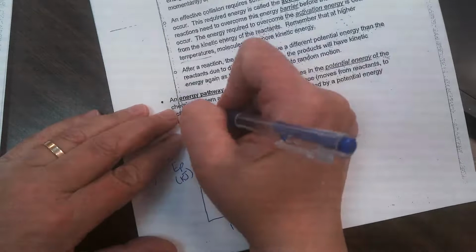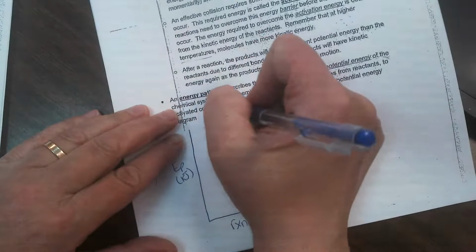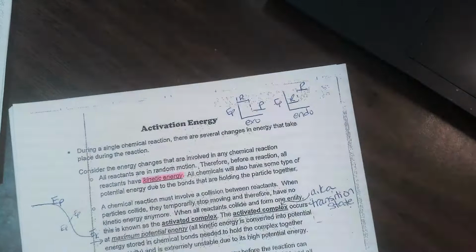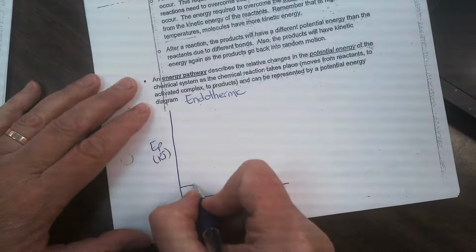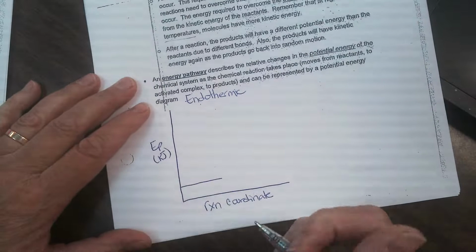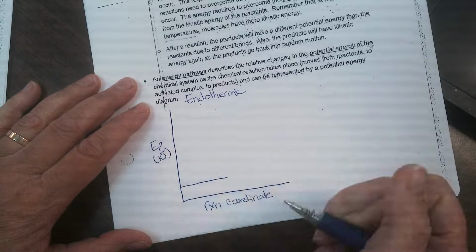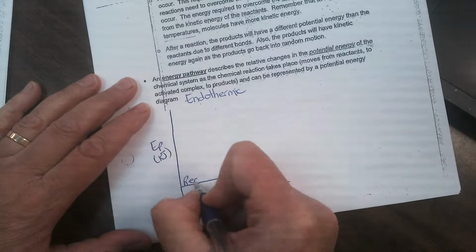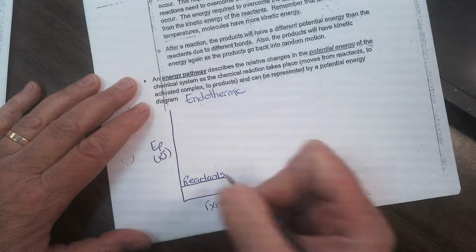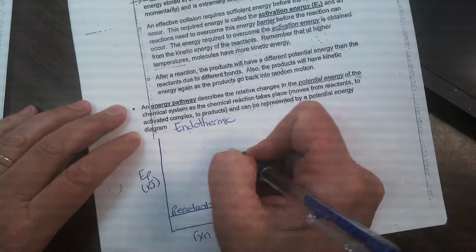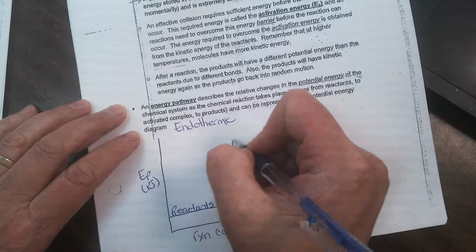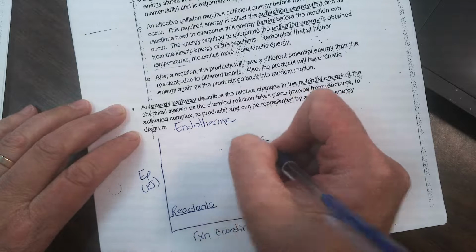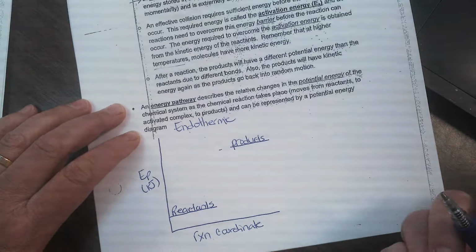If we're looking at an endothermic reaction, we know that it's going to be a step up. In order for that to happen, there's low potential energy. Those reactants don't want to form a new compound. We can make the reaction happen by adding energy into the system.